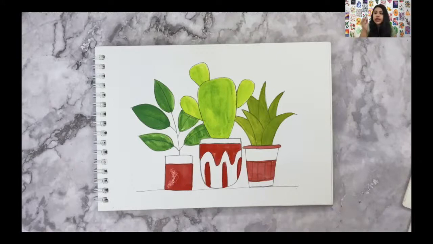Just make sure to take whatever medium you are comfortable with, and then do the next process. Let me show you a little bit: I'm going to add in the details of the cactus. I'm going to add a design onto my plant, and I'm going to outline the leaves.